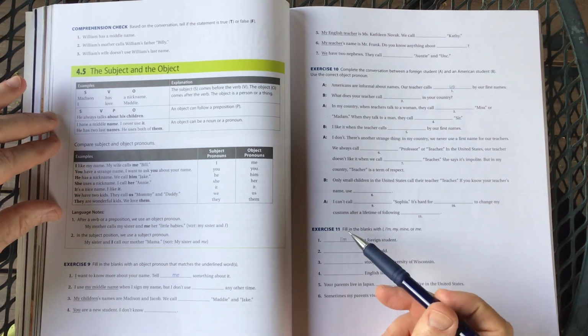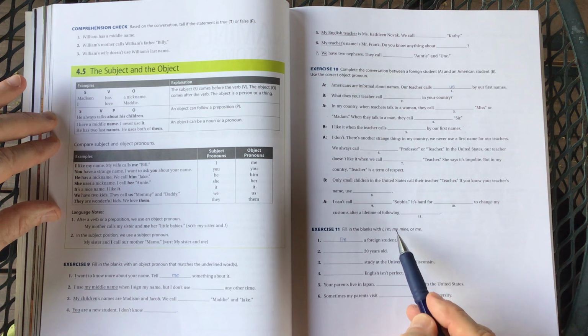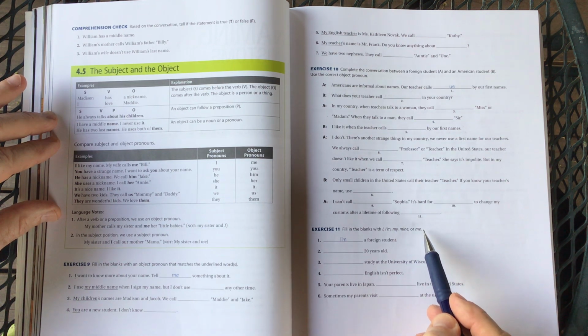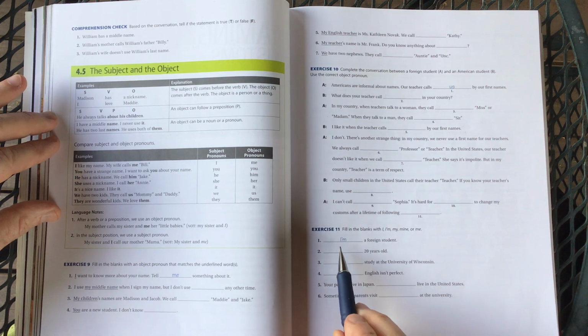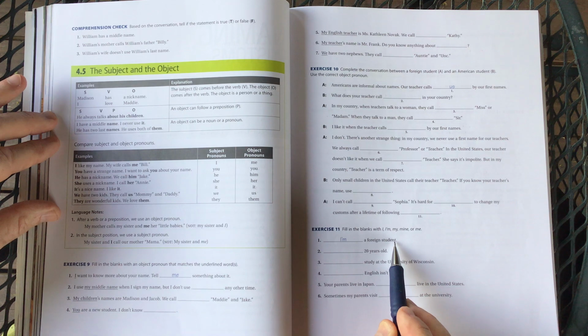For exercise 11, it says, fill in the blanks with I, I'm, or I am, my, mine, or me. Okay? Example 1. I'm a foreign student. I am. Blank 20 years old.